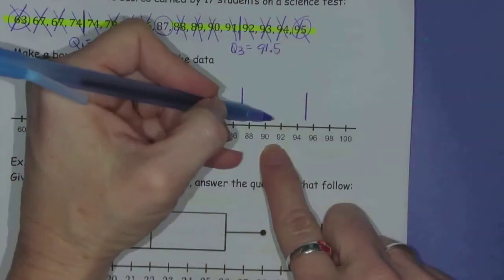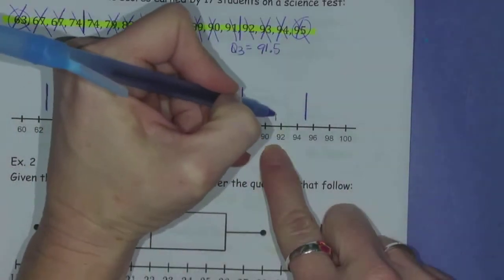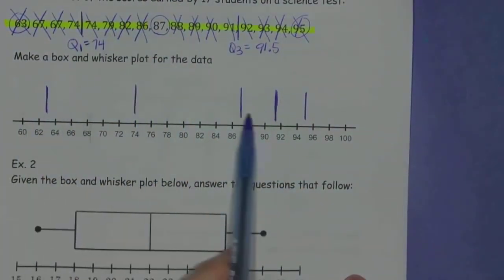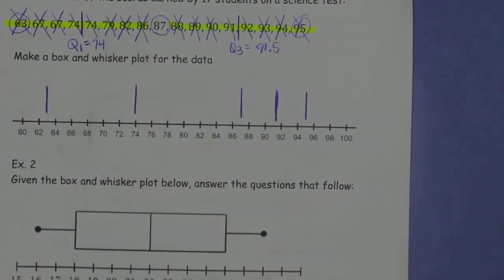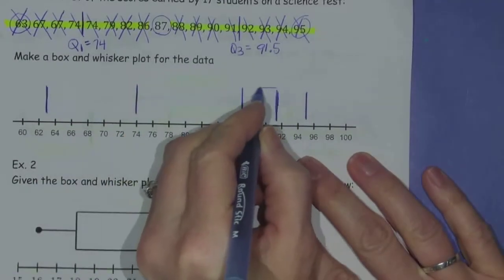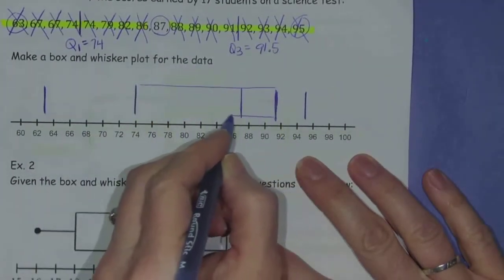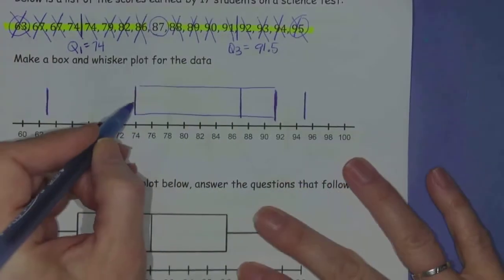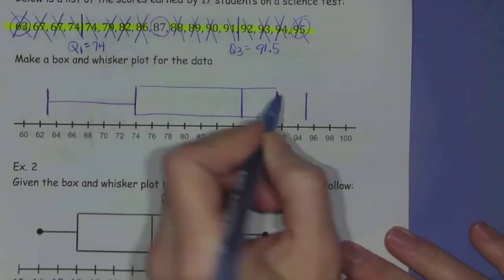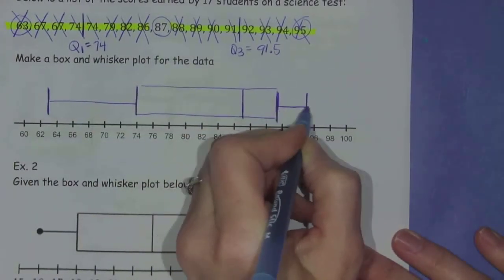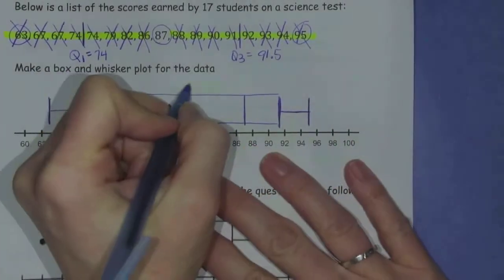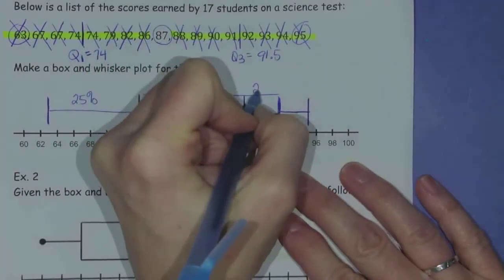So I will find 91.5. That's about, let's see, 91, just a little bit to the right. Do your best. It's just an estimate here. So now I just have 5 vertical line segments. Well, we know what to do. The inner 3 get connected top to bottom to form the box. The whiskers stretch from quartile 1 to the minimum and from quartile 3 to the maximum. Now, each of these sections is worth 25% of your data.